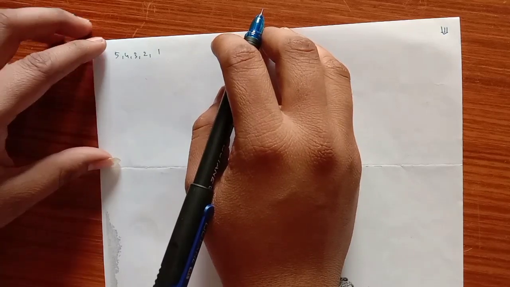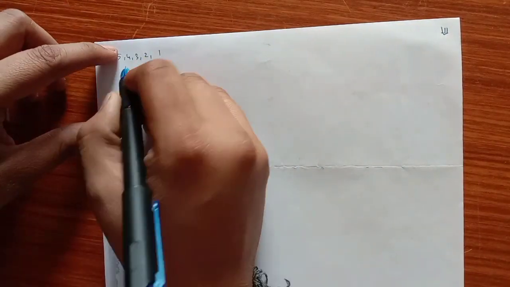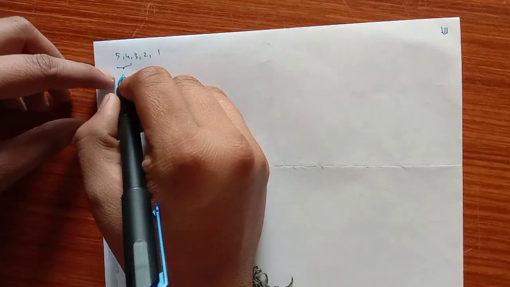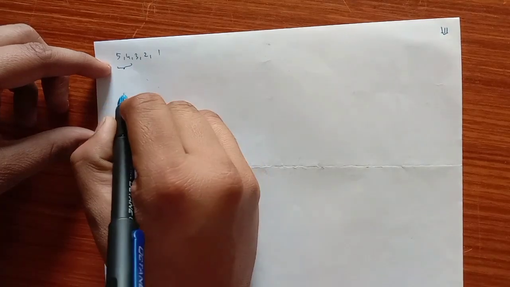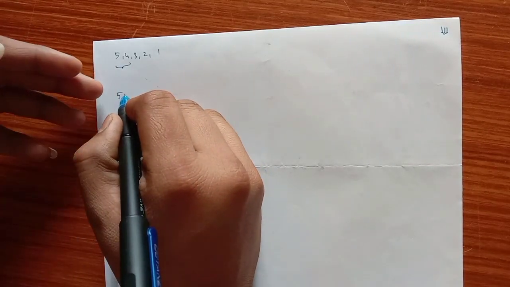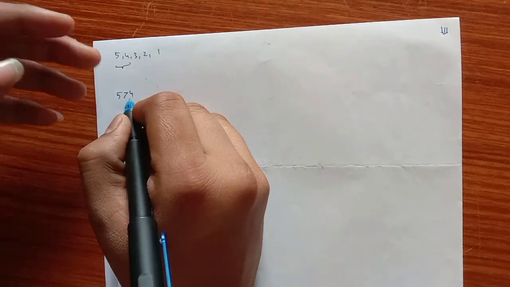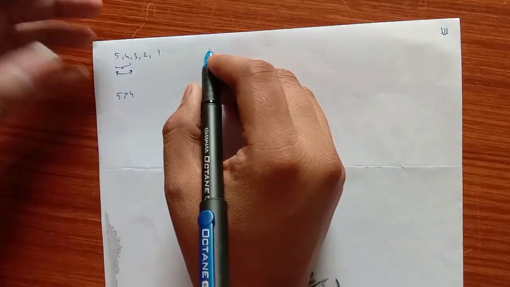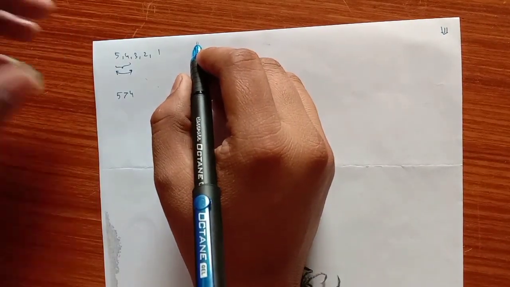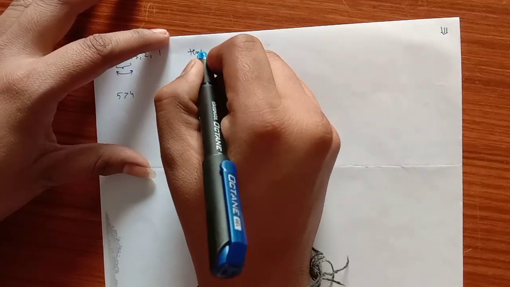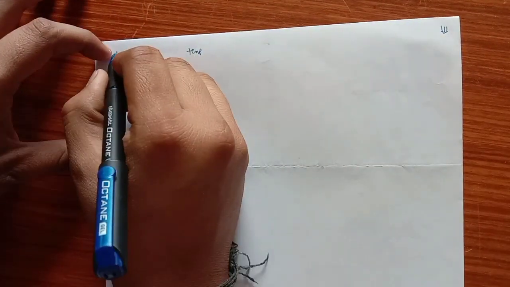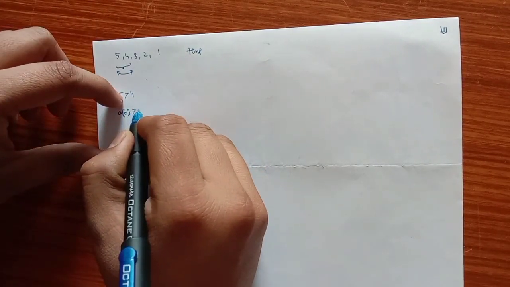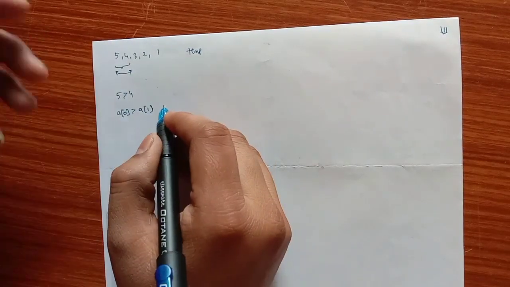What we need to do, the logic is: first we need to compare these two elements and see which one is bigger. If 5 is greater than 4, then we need to swap these two. For this purpose, let us take a temp variable. If a of 0 is greater than a of 1, we need to swap.